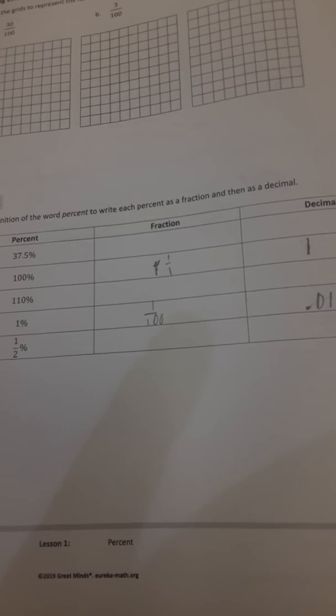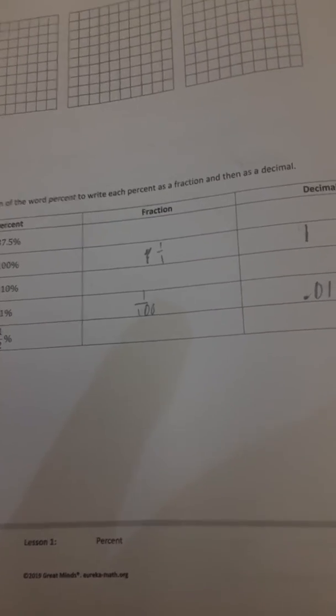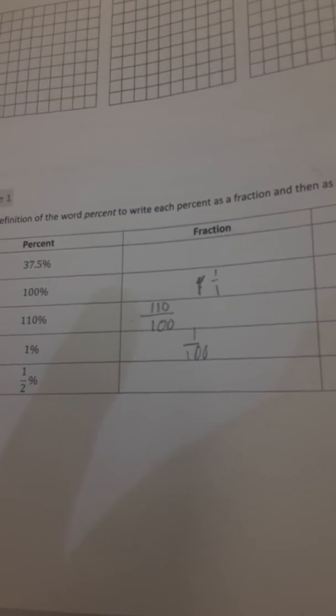110%, still not that hard. Think about this. It's 110 out of 100, right? 110%. But then can we simplify that? Bailey, pay attention, right? Can't we simplify it by crossing out the zeros and make it 11/10? Oh, Bailey, nice job. Great job.